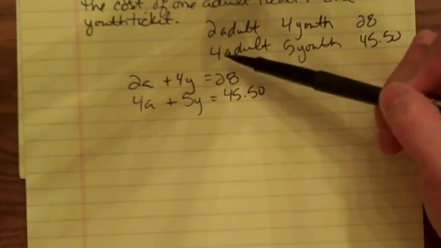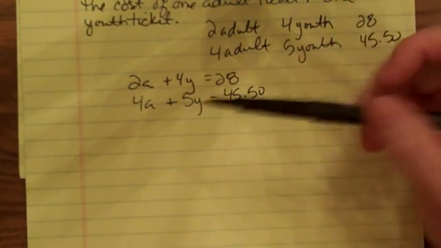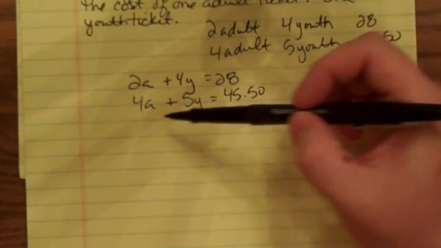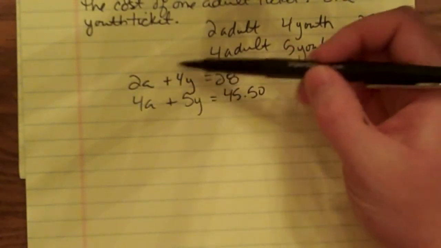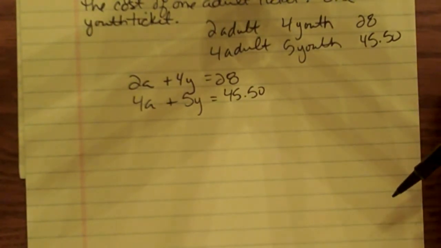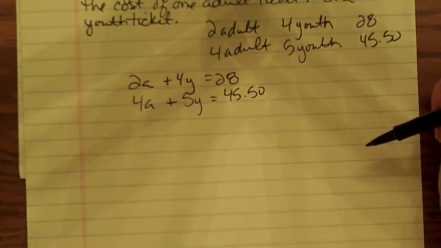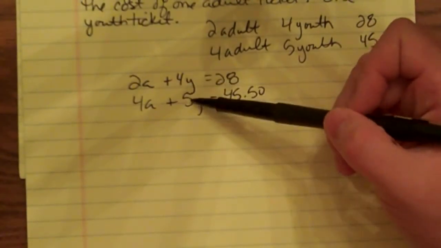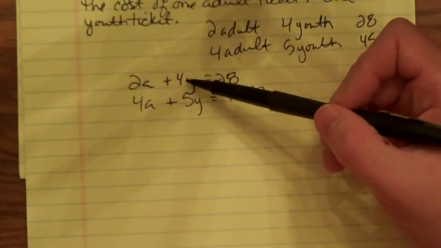We've got everything lined up appropriately, but we don't have anything that would cancel right off the bat. So let's look at our a's and look at our y's and see what's going to be the easiest to make cancel.